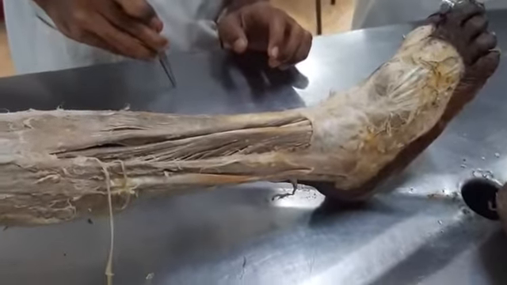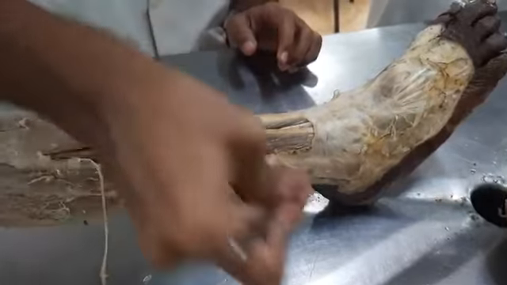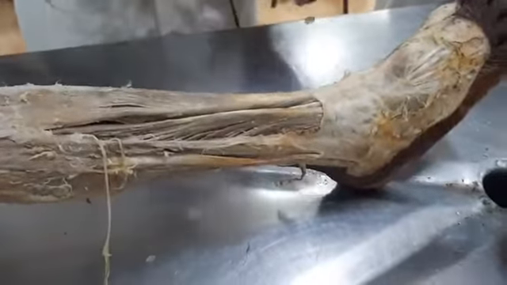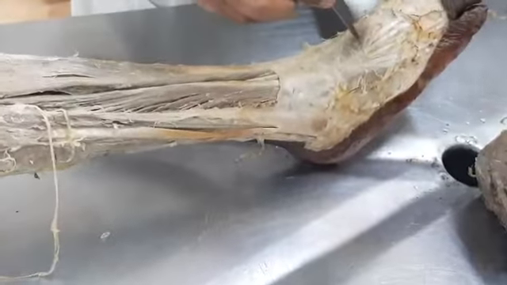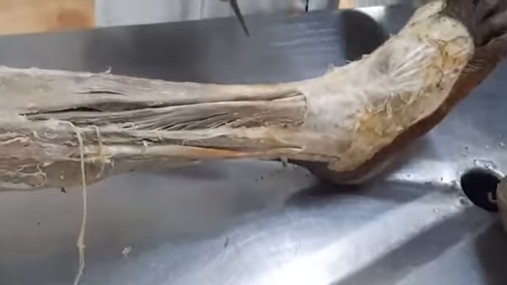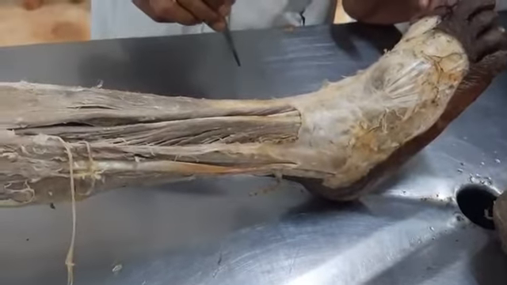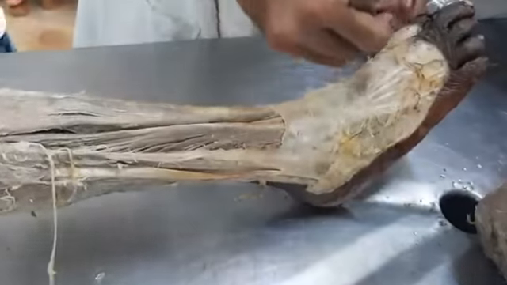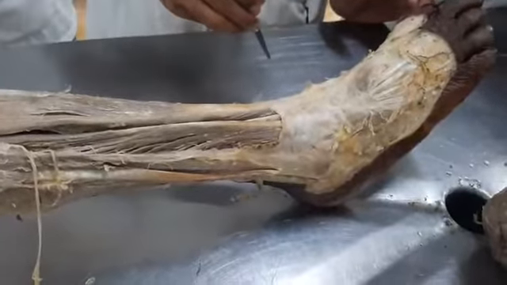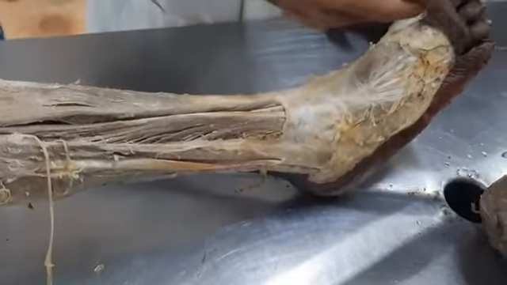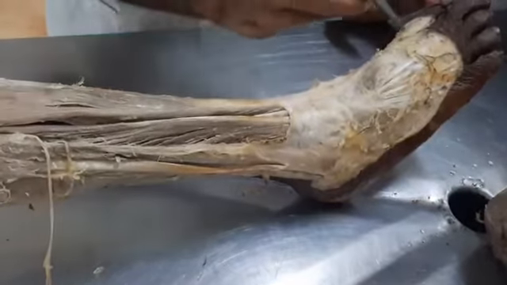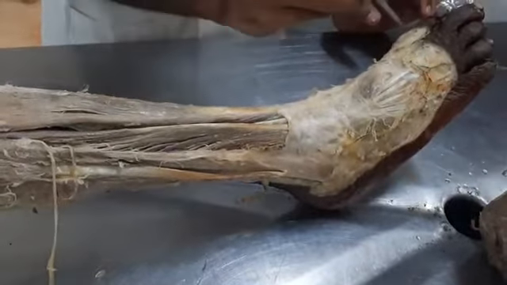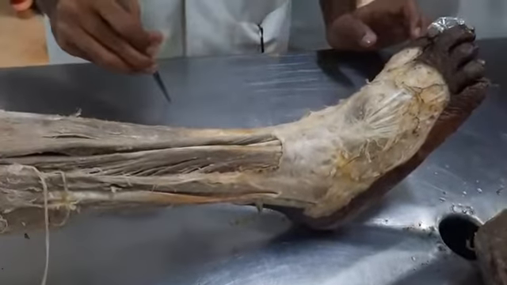And last is extensor digitorum brevis. This is a small muscle situated on the lateral part of dorsum of foot, deep to the tendons of extensor digitorum longus. Its origin: it originates from anterior part of superior surface of calcaneum. And its insertion: the muscle divides into 4 tendons for the medial 4 toes. The medial most part of the muscle, which is distinct, is known as extensor hallucis brevis. The extensor hallucis brevis is inserted into the dorsal surface of base of proximal phalanx of great toe.